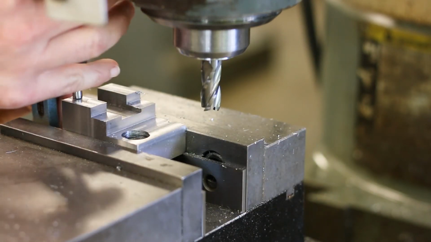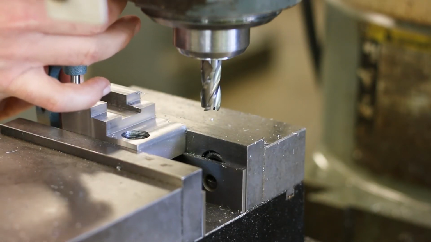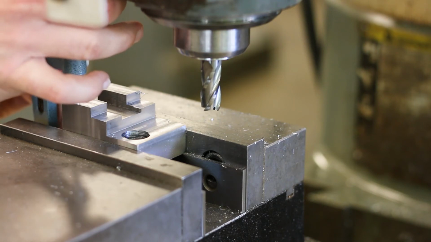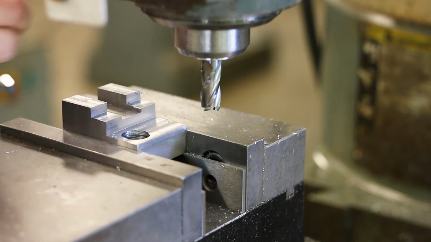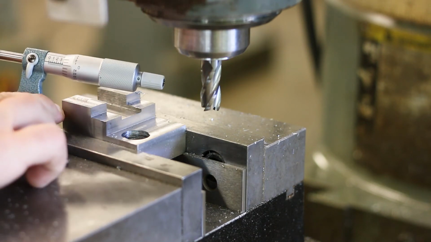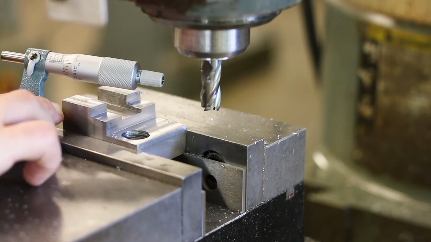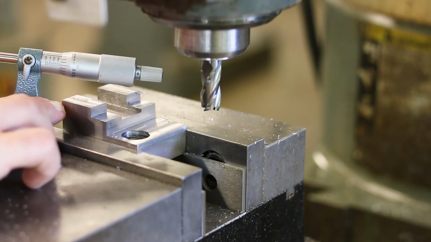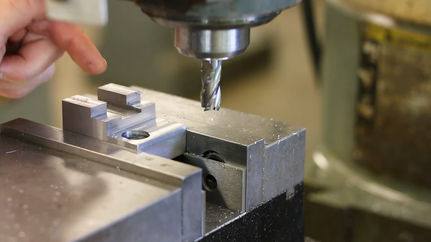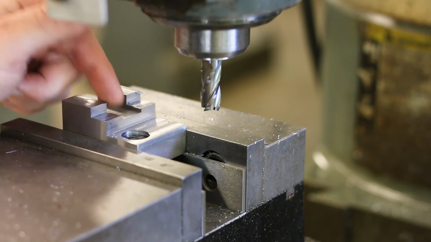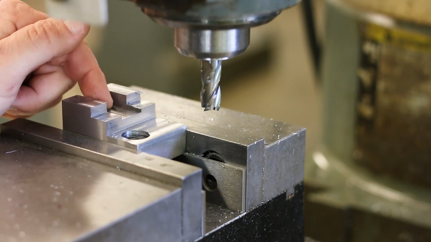Okay, final measurement here. Lock it down, remove it. And that's telling me 1 inch, 375 and a half. So definitely within tolerance. Okay, it's time to machine the slot. But before we actually get started, let's just talk about this a little bit.